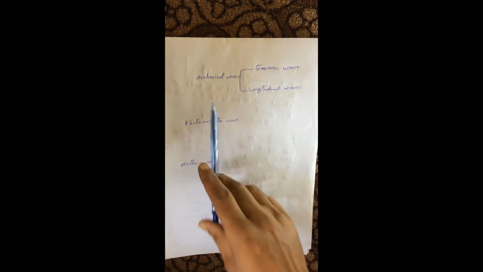Okay, guys, we discussed different kinds of waves. The first one we discussed in the class was the mechanical wave. There are two types of mechanical wave: one is called the transverse wave and the other is called the longitudinal wave.